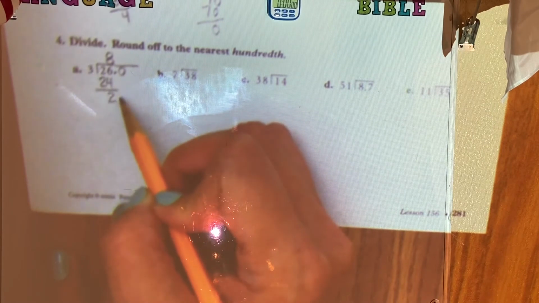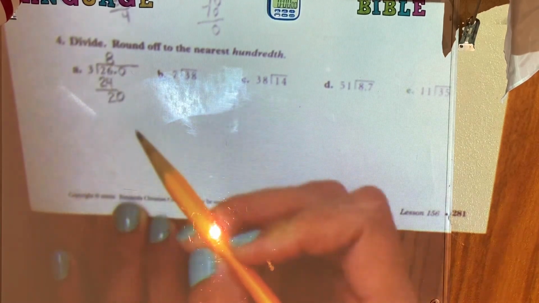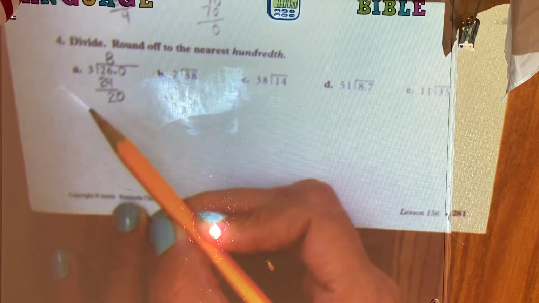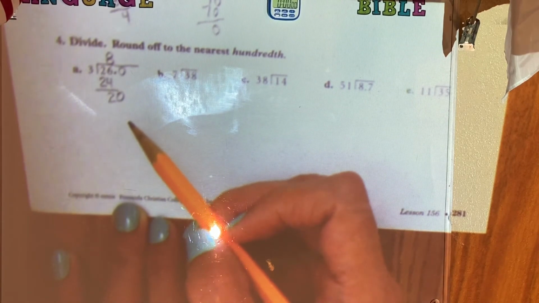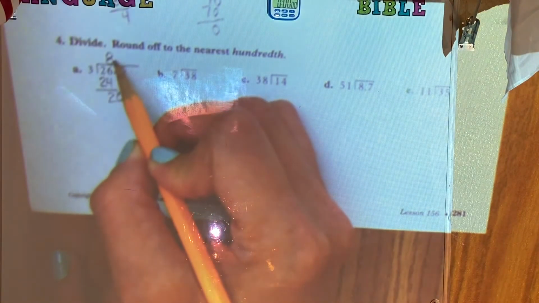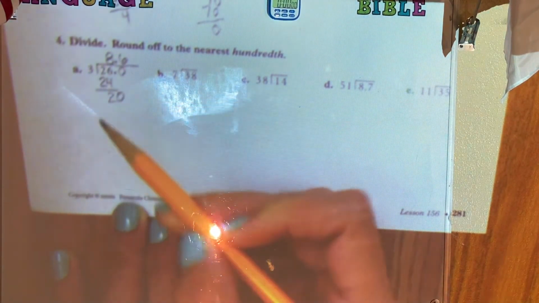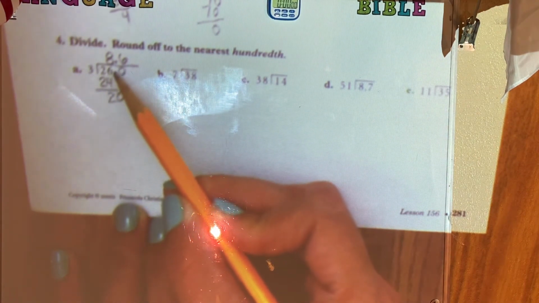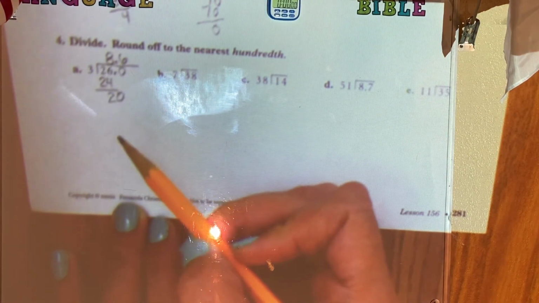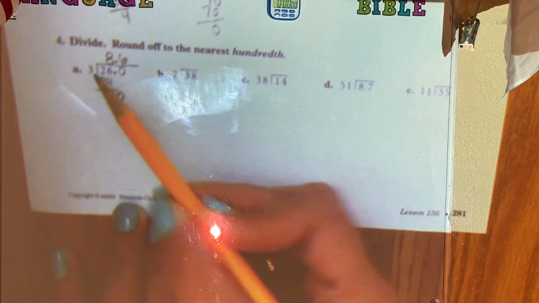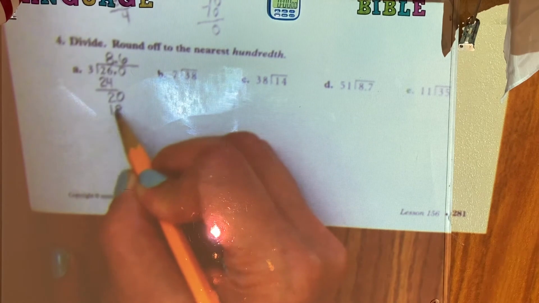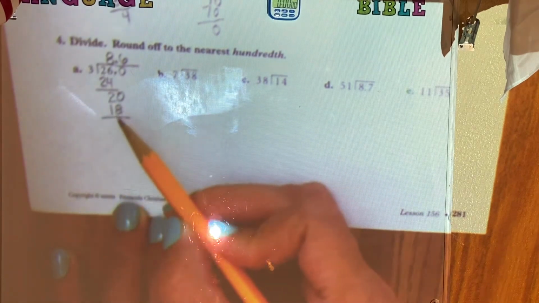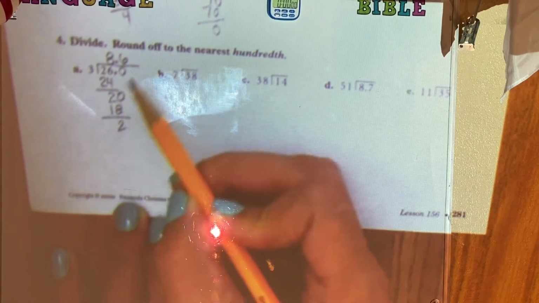I'm going to bring that 0 down. And how many times does the 3 go in the 20? And that's going to be 6. Remember to bring the decimal point up. If you have the decimal point here after the 6, you have to do the same on top. So 6 times 3 is 18. Okay? So 20 minus 18 is 2.